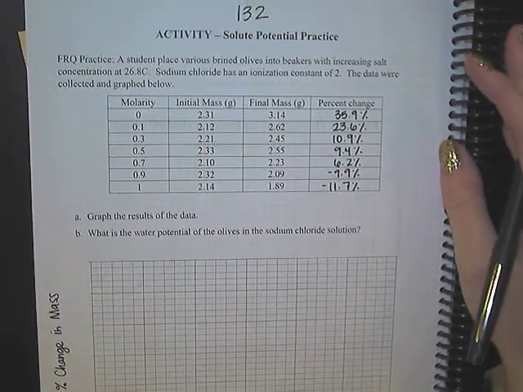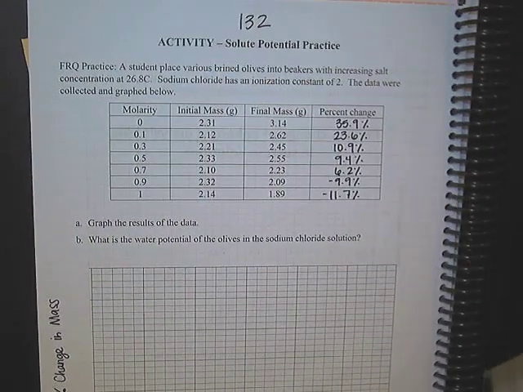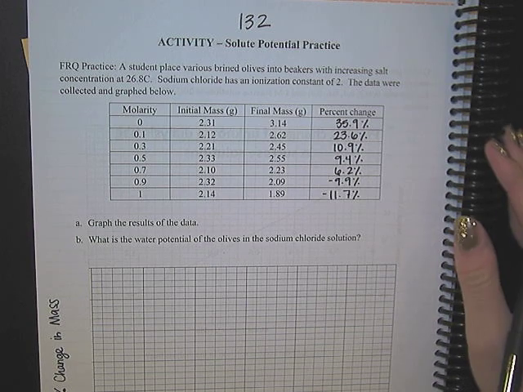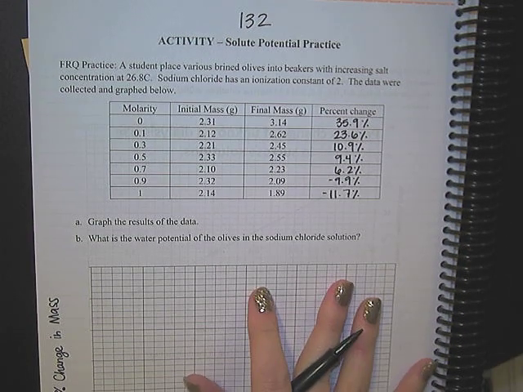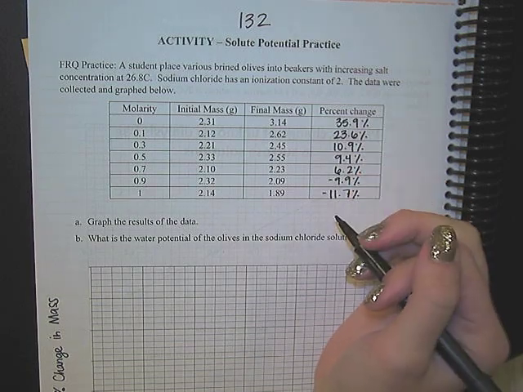Hey y'all, I'm on page 132. We're going to do another practice problem on solute potential. So in order to save some time on this video, I did some calculations ahead of time.